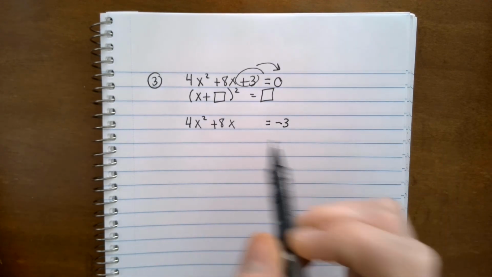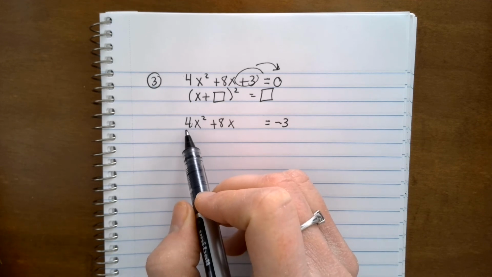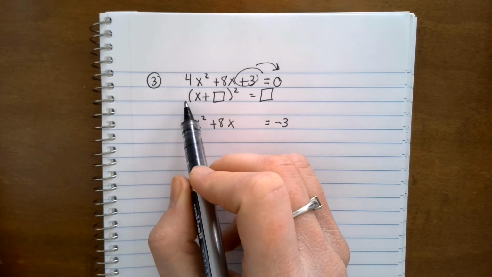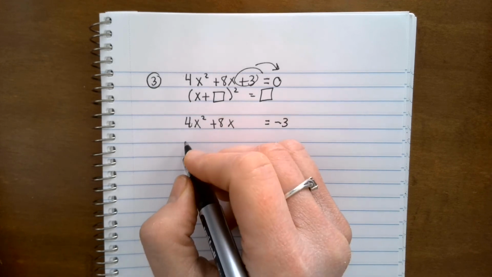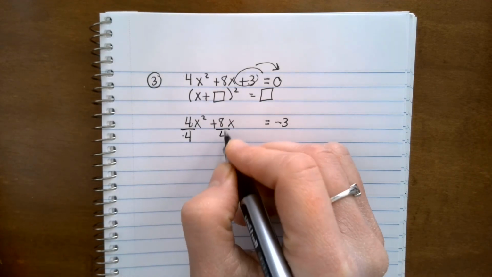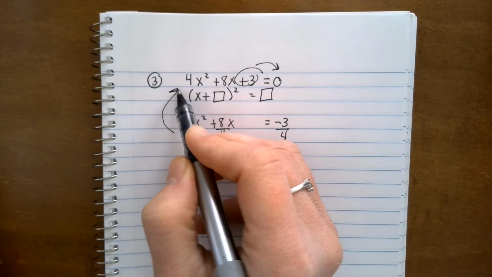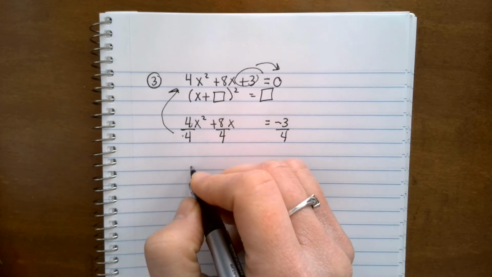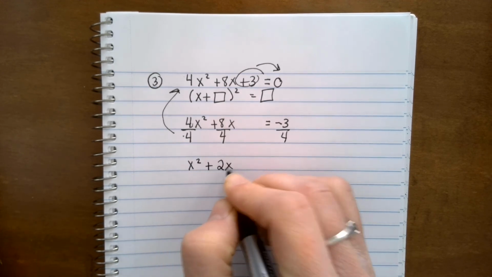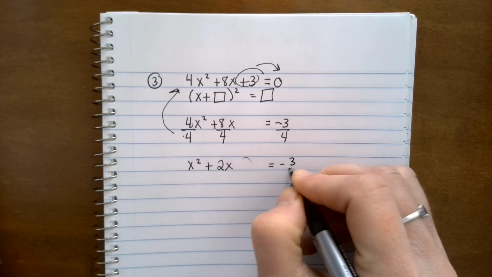Alright, so then the second step, if your leading coefficient is not 1, then you would factor it out normally, but here there's not a blank in front of the parentheses, so that means you're going to divide everything by 4. So let's divide everything by 4, even the -3. You probably could have done that back at the beginning if you wanted to. Alright, so then the resulting equation is x squared plus 2x, and I'm leaving a blank here, equals -3/4.